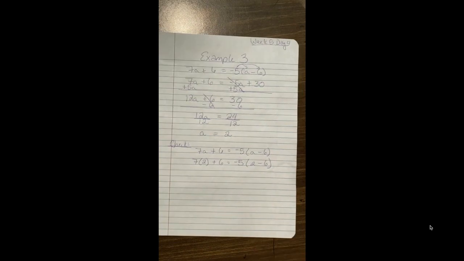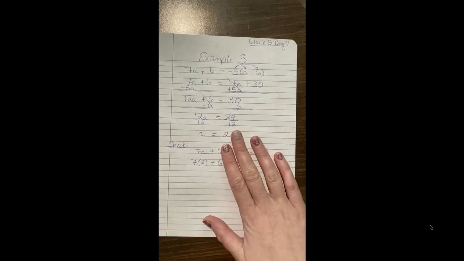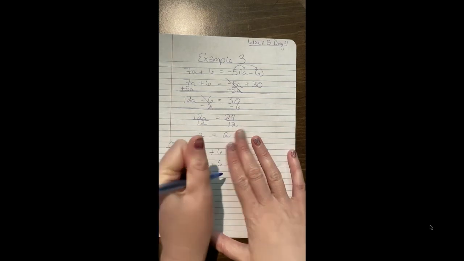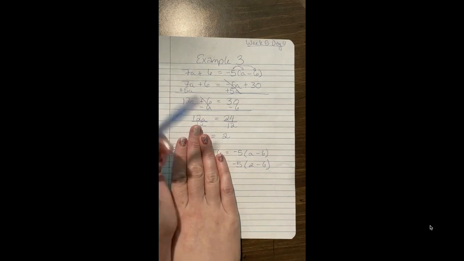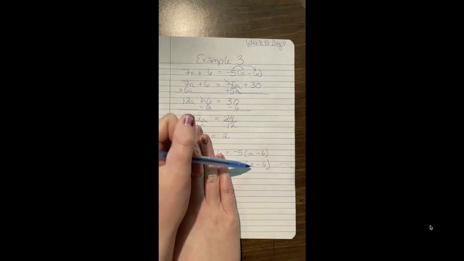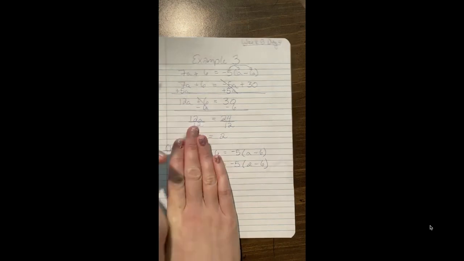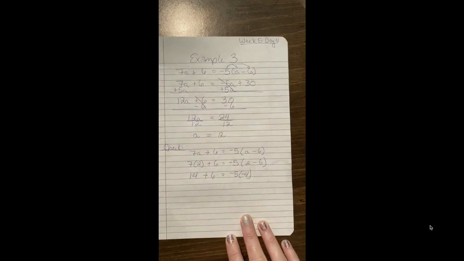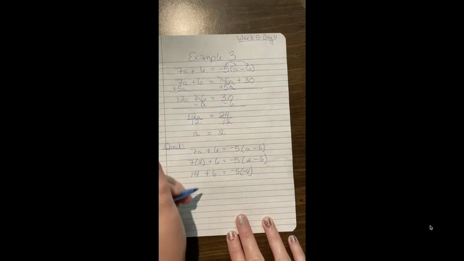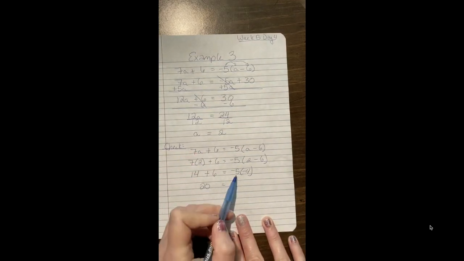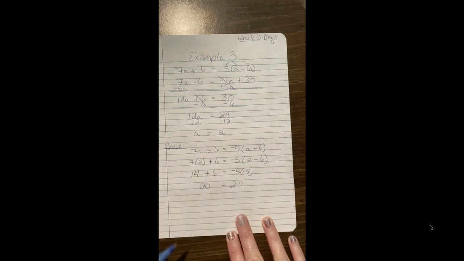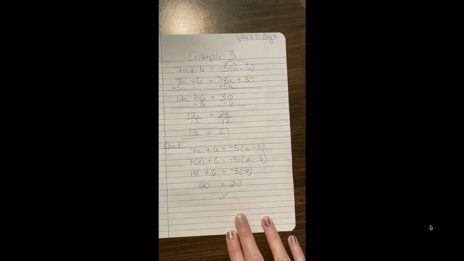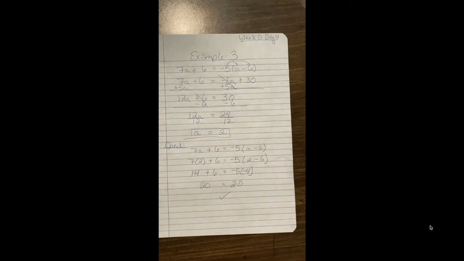All right, so using the order of operations, on the left side, multiplication comes first, so 7 times 2, that's 14. Bring down the plus 6. On the right-hand side, order of operations, what's in parentheses goes first, so 2 minus 6 is negative 4. So I have negative 5 times negative 4. Back on the left, 14 plus 6, that becomes 20. And negative 5 times a negative 4 is also a positive 20. That checks, meaning that my solution of a equals 2 was correct.